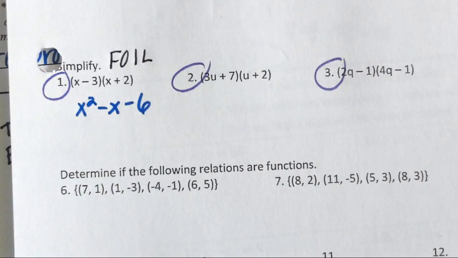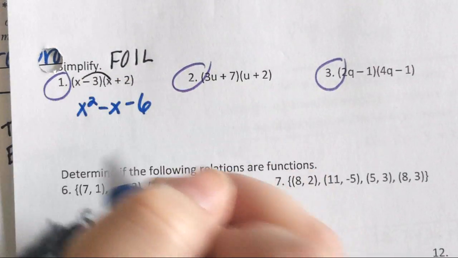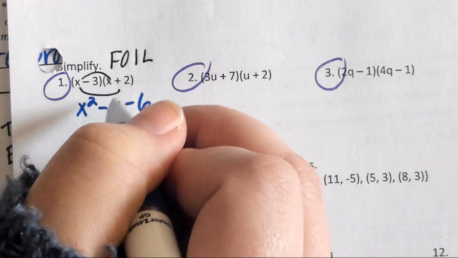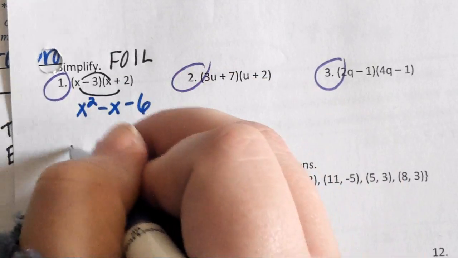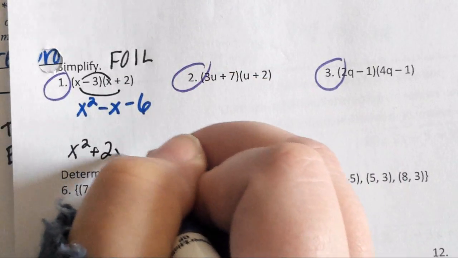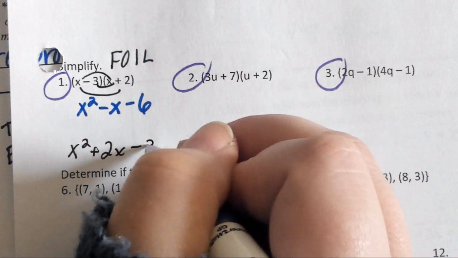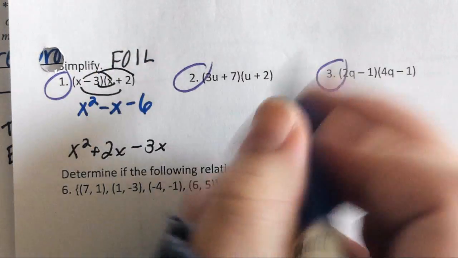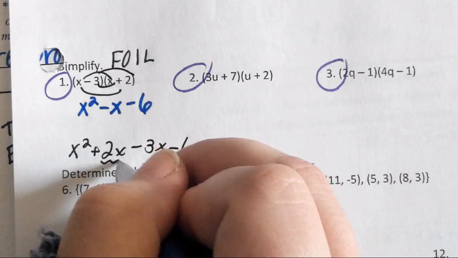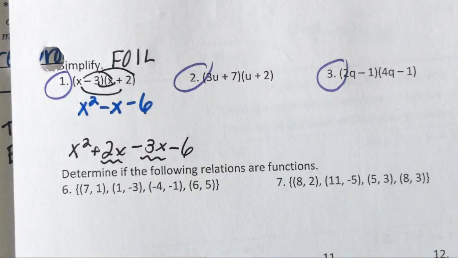If you need to write it out, we were doing x times x and getting x squared. x times 2 and getting 2x. So we got x squared plus 2x minus 3x with the inner. Negative 3 times negative 2 is negative 6. When we combine those like terms, we do end up with what we have in blue.